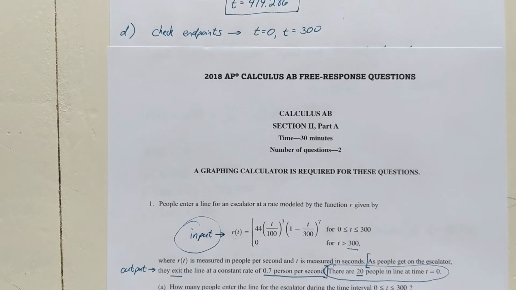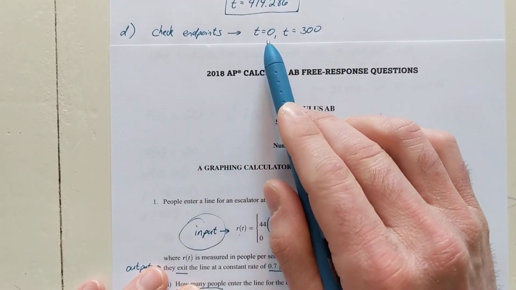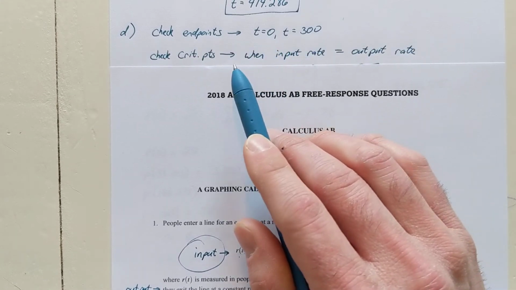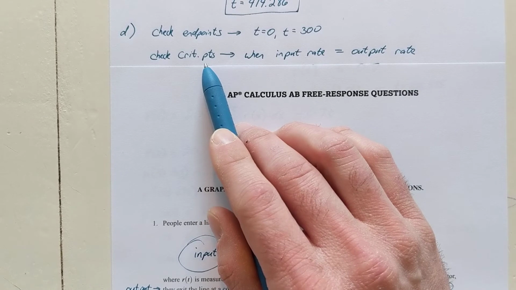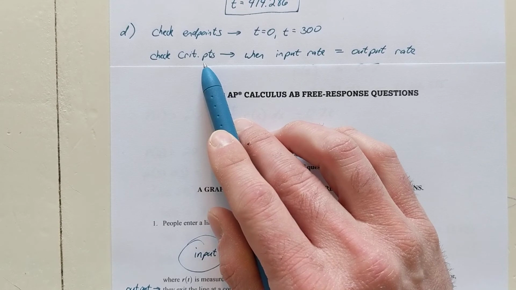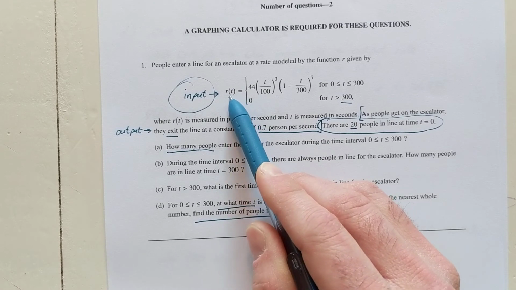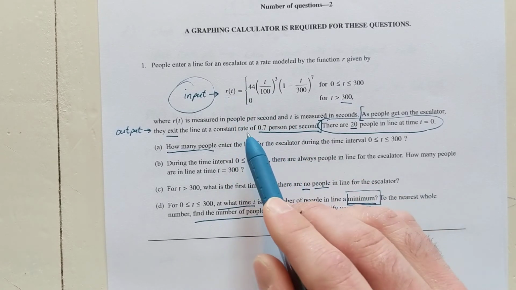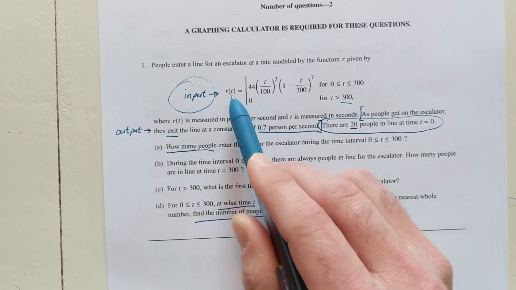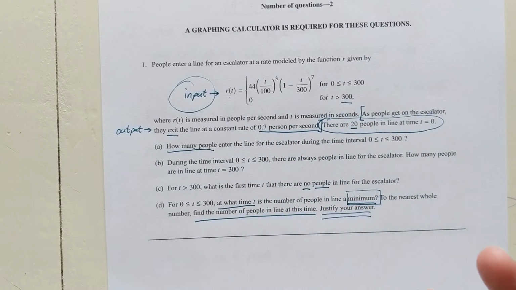So let's take a look at part D here. First thing I wrote down, just to communicate to the people grading this that I know what I'm doing, check endpoints. And that occurred obviously at 0 and at 300. I haven't checked those yet, but I will pretty soon. I also want to find critical points. And critical points are the times when the derivative of your function is either equal to 0 or is undefined. And critical points in a case like this are going to happen when the input rate, r of t, in people per hour is equal to the output rate here of 0.7 people per second. When the input and output rates are exactly the same, think about filling a bathtub with the drain still open at it.